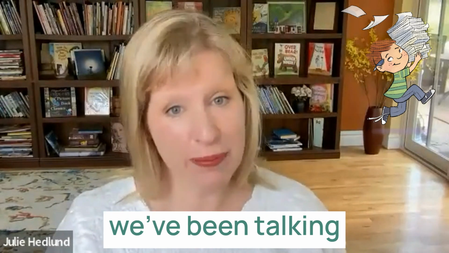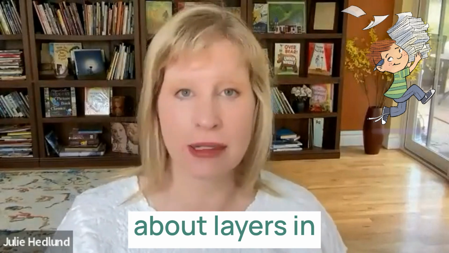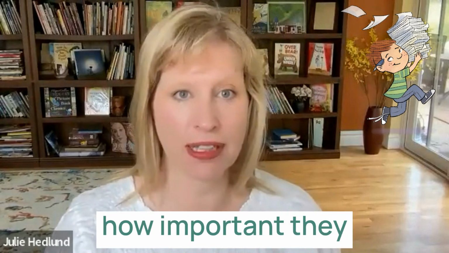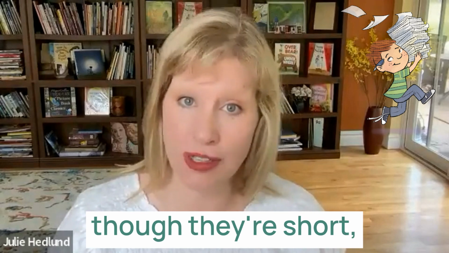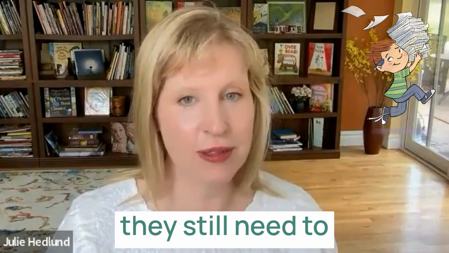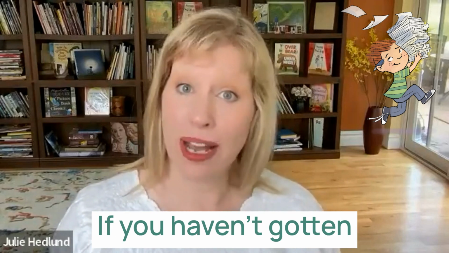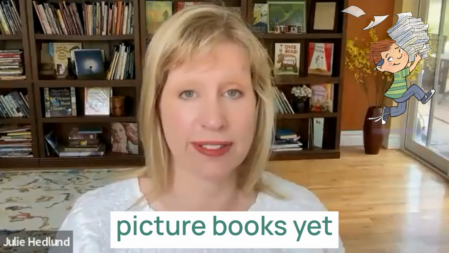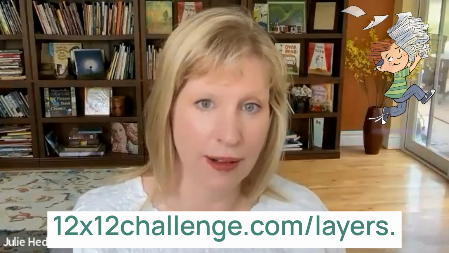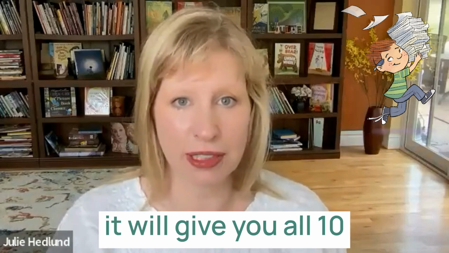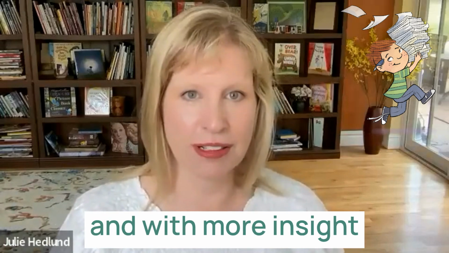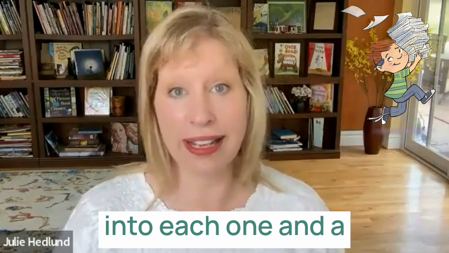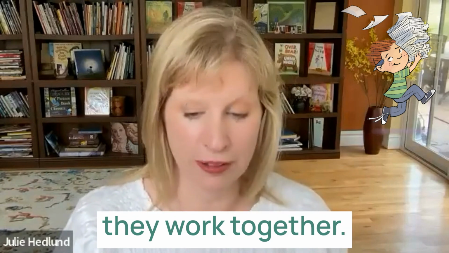For several weeks, we've been talking about layers in picture books and how important they are because even though they're short, they still need to have depth. If you haven't gotten our free guide to the top 10 layers in picture books yet, you can grab it at 12by12challenge.com/layers. Completely free, and it will give you all 10 with more insight into each one and a little bit about how they work together.